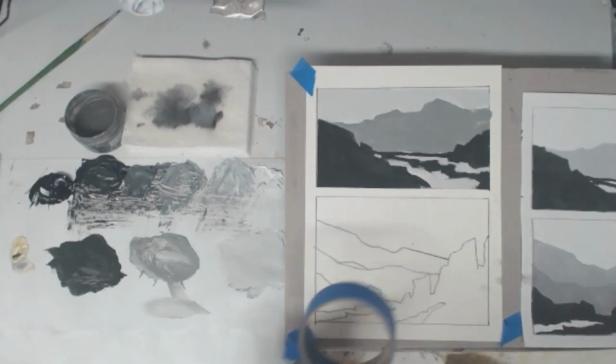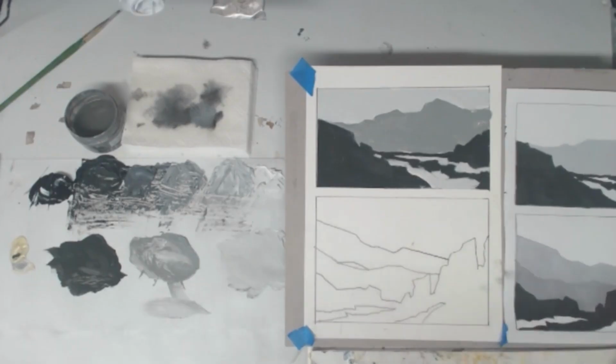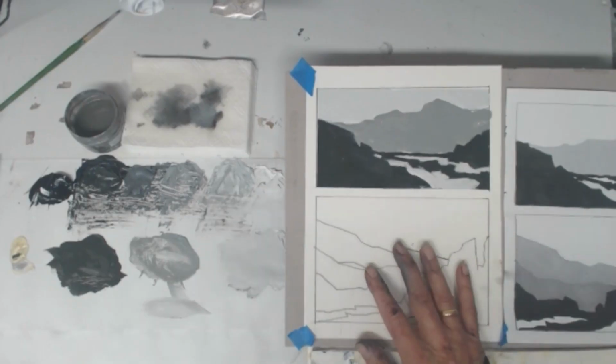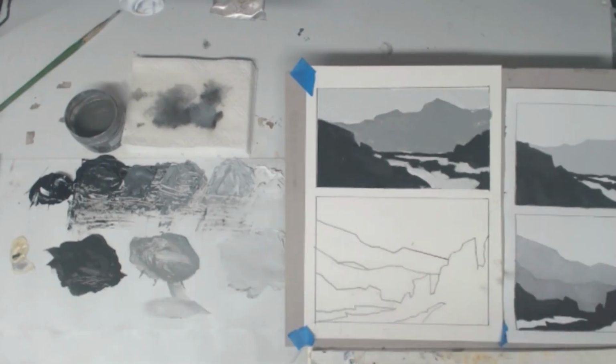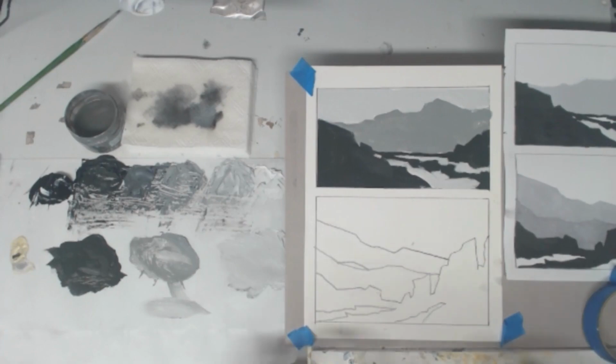Okay, so now we're going to paint this one. And instead of using exactly the same process as the above one, I'm going to show you another process that in some ways is very helpful in developing the painting, and gives another option of how to process through the painting steps.